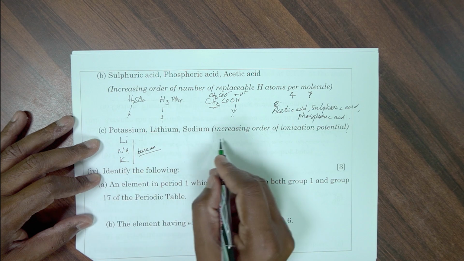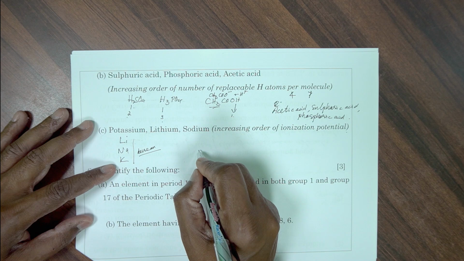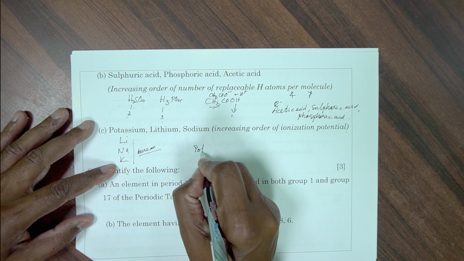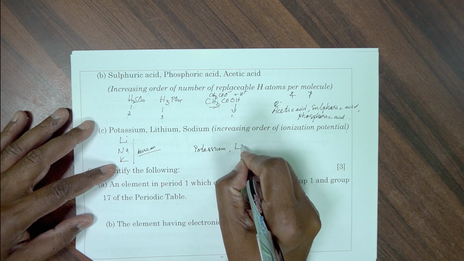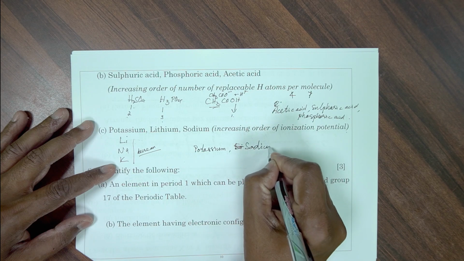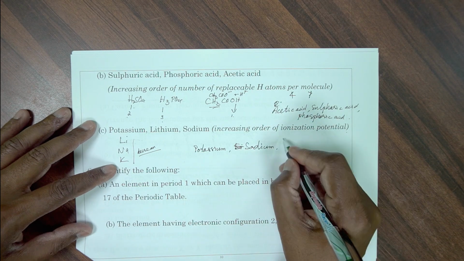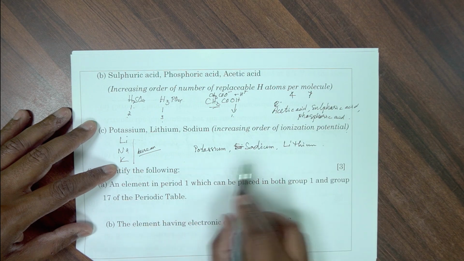Yes. So they are asking increasing order. So we will write from bottom to top, the reverse order. So the correct order is potassium, sodium, lithium. Okay, so this is the correct answer.